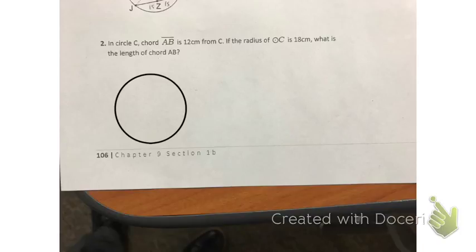So I got a circle here. I got a big old C in the center. All right, now we need to have a chord, and we're going to call it AB. And it's 12 centimeters away from C. So we just have to make some chord. We know it's not a diameter, so let's just put it anywhere. Let's put it right here. And I call that A, B.